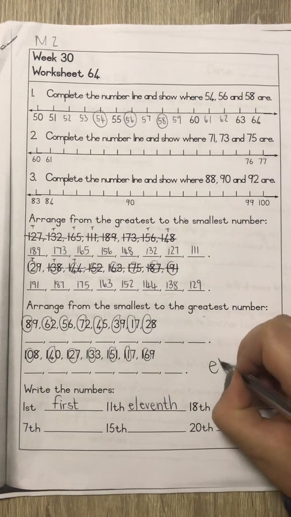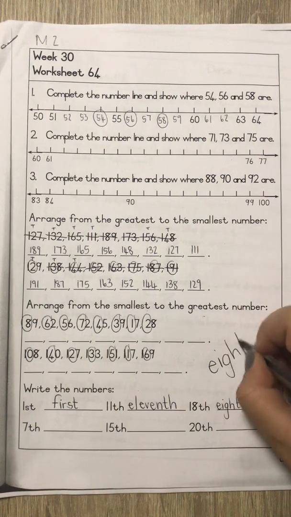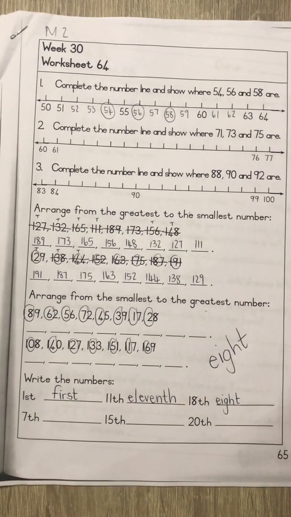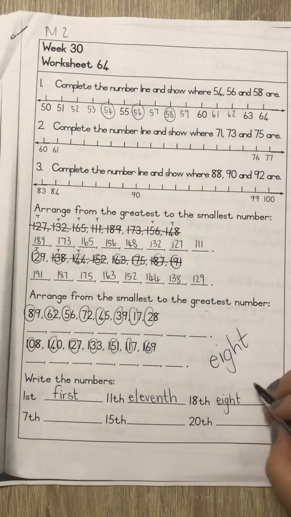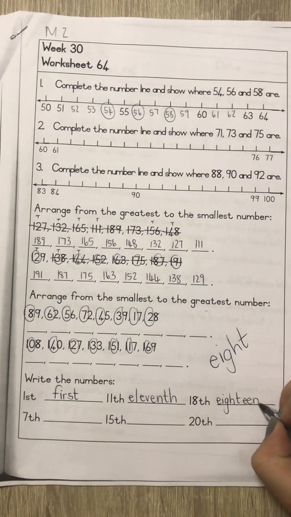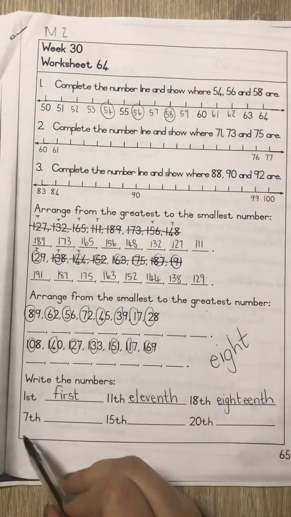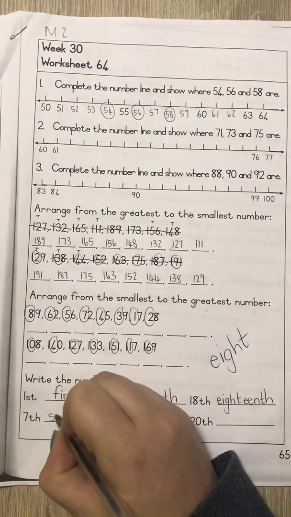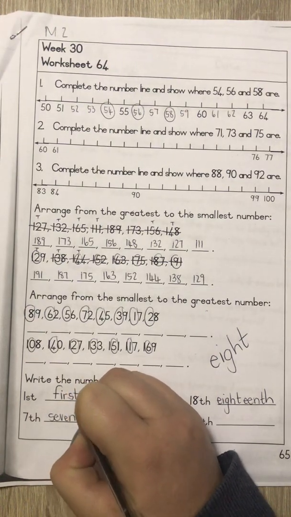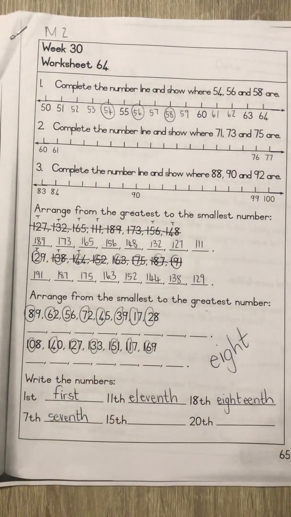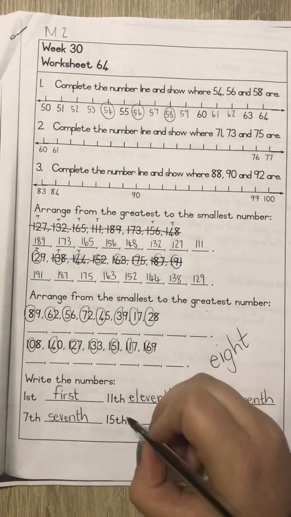A fatty and a thinny and a g-h-t. Okay, so remember how to spell 8. 18th. This one, 7th. This one, 15th.